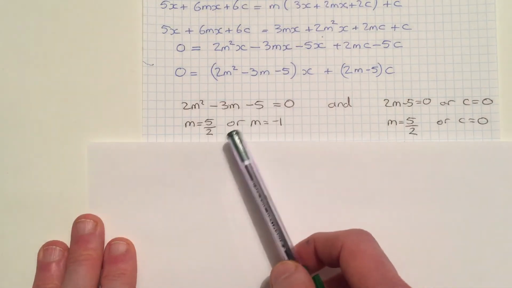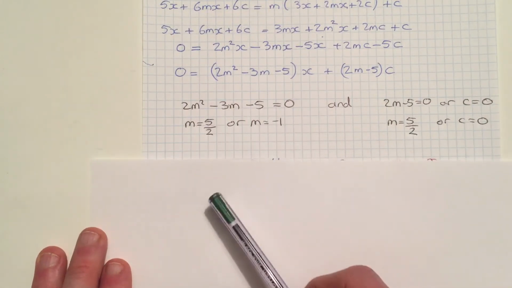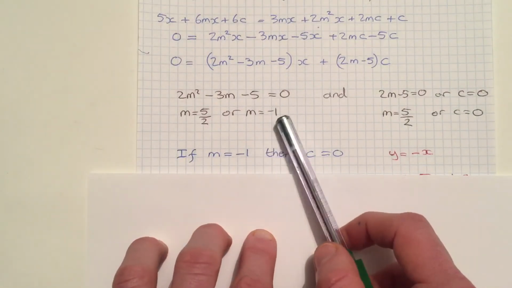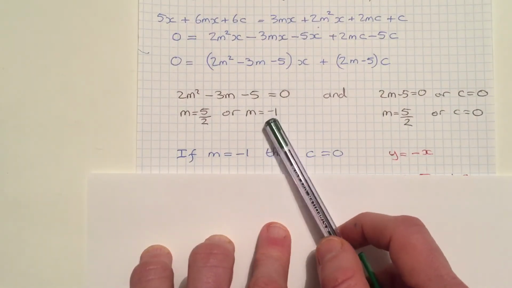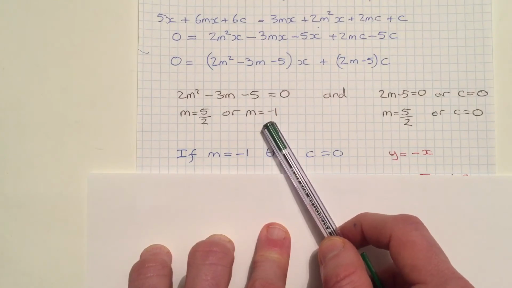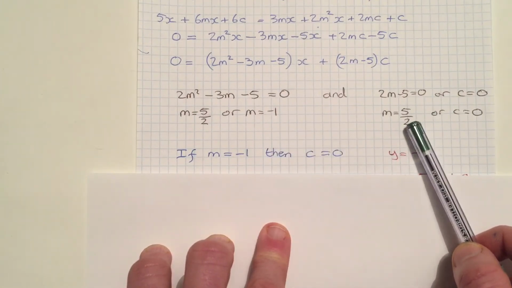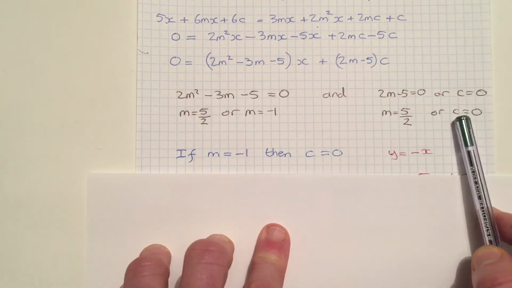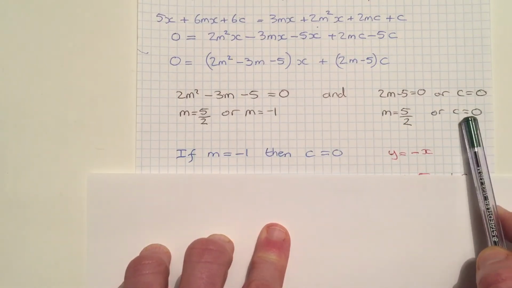So let's consider both of these cases then. Let's do this one first. If m equals minus 1, if I'm saying that the gradient is minus 1, then obviously it can't be 5 over 2 here, which means that it would have to be 0. Let me just repeat that.